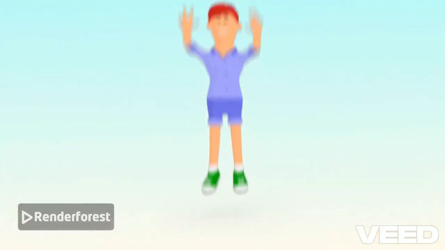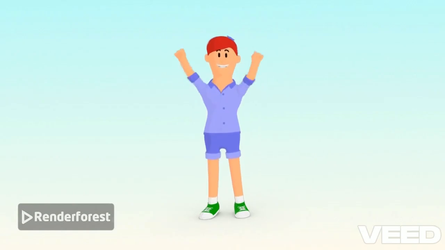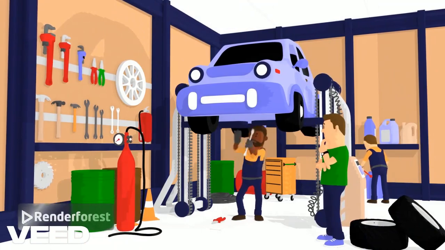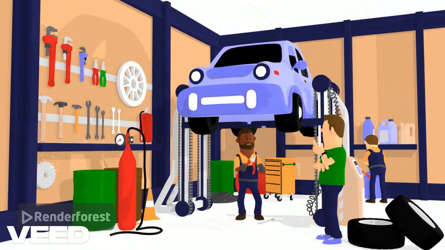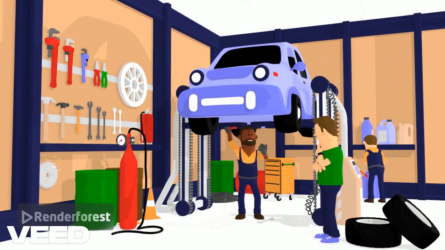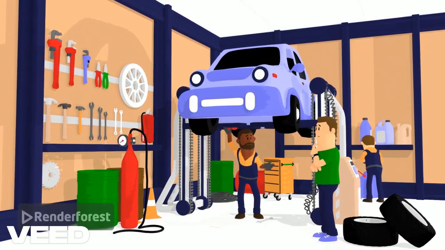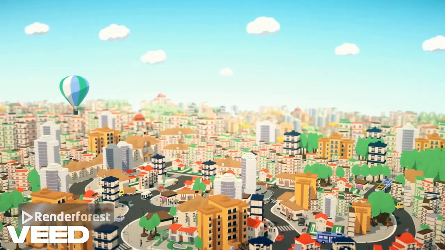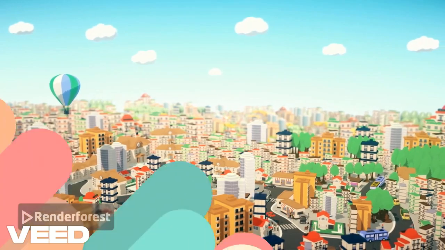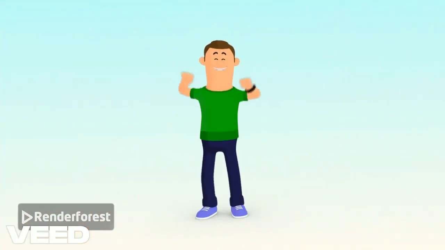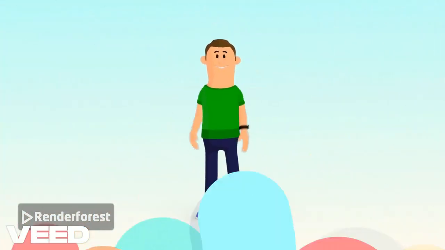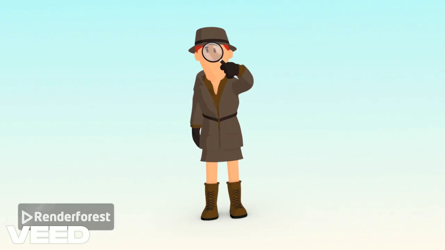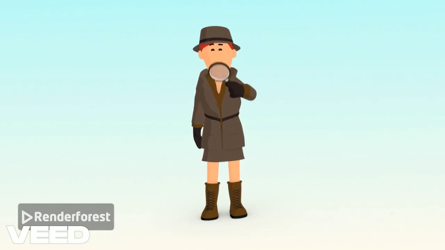Finally, we've reached the solution, or resolution. The solution is how the problem gets fixed, or how the story ends. The characters might need help, use their brains, or learn something new to solve the problem. When the problem is solved, ta-da! That's the solution. So, story detectives, be on the lookout. How did the characters fix the problem in the end?